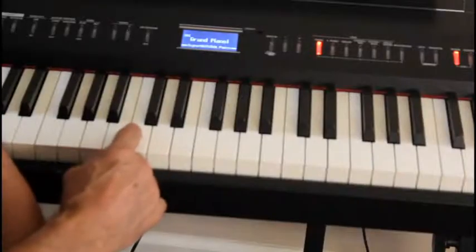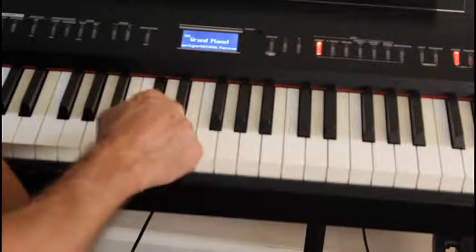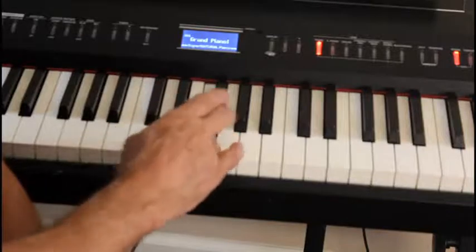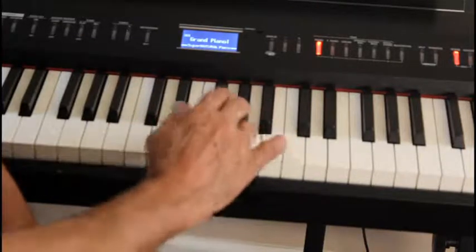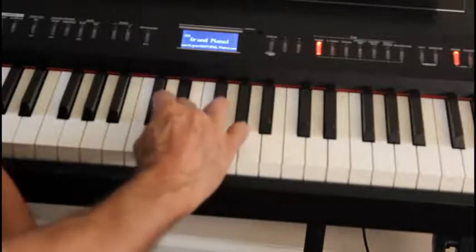The piano is arranged in half steps, going from one key to the next key, just like this. I'm playing half steps, going up. Now if I want to go down, I'm going down by half steps.